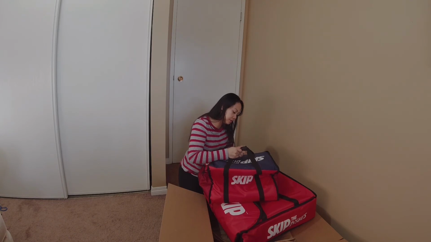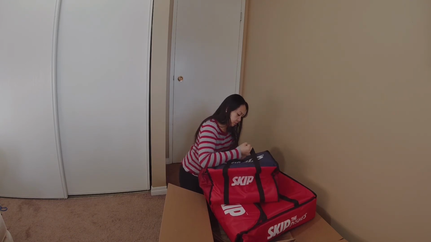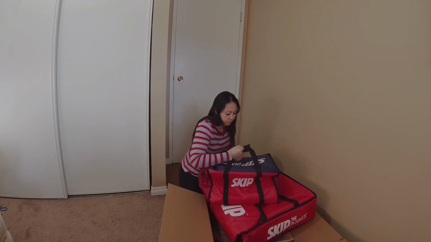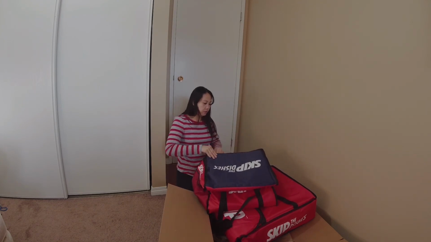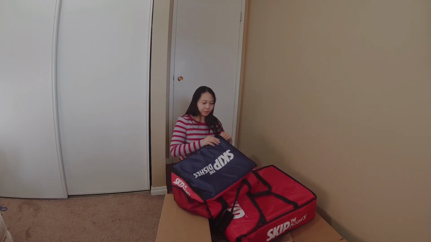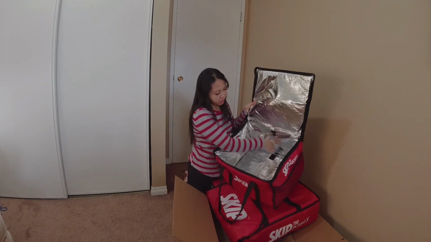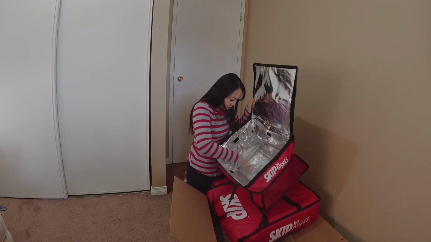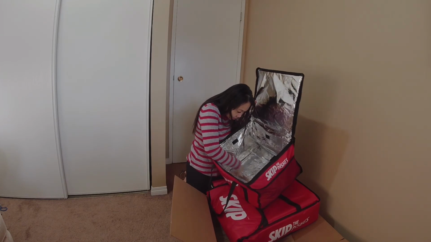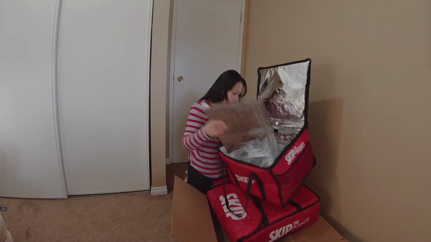To open it. So inside the bag, you will see this one. It's a thermal. There is the pad.